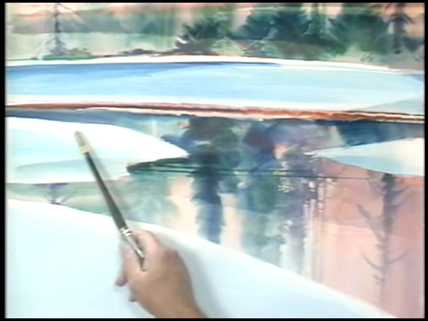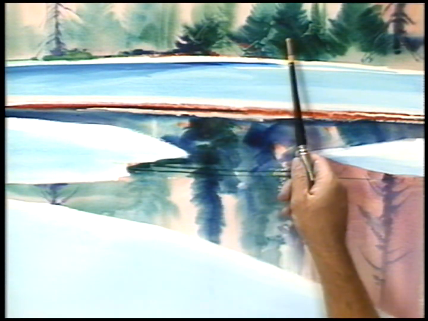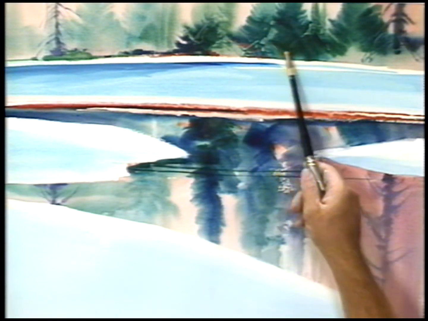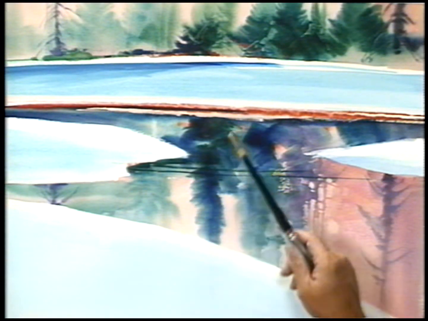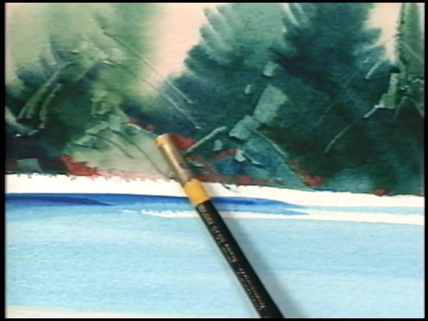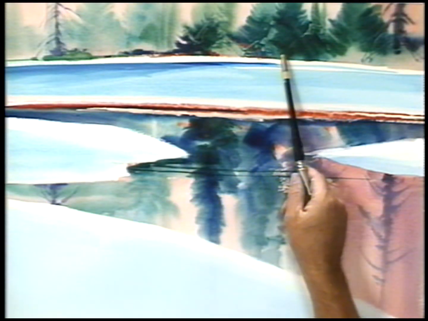First of all, the key color and the dominant color in the painting is the blue-green. In this case, it's mainly manganese blue. In some cases, it's a mix between the blue and the green itself. To contrast with that, I've got the complementary color, which is the Cad Red Deep. I've used it in some pure notes right in through here.